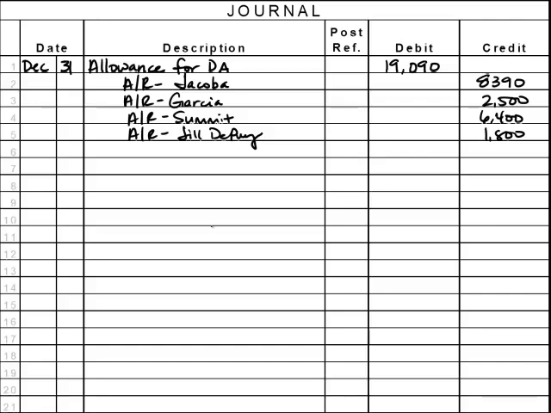Based on an analysis of the $960,750 balance in accounts receivable, it was estimated that $42,000 will be uncollectible. Journalize the adjusting entry. All right, you were given a balance sheet.